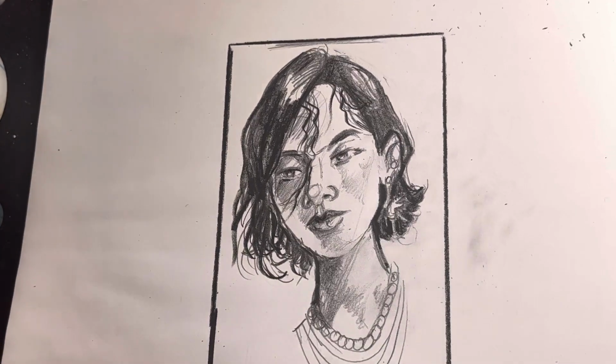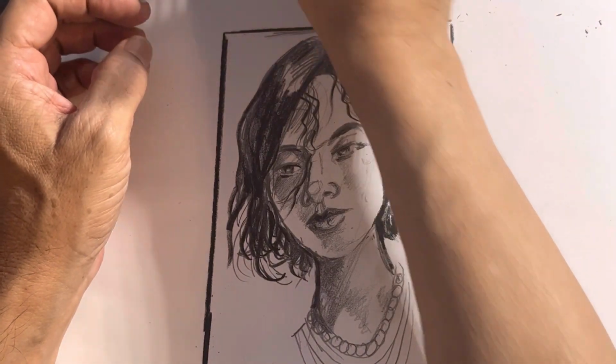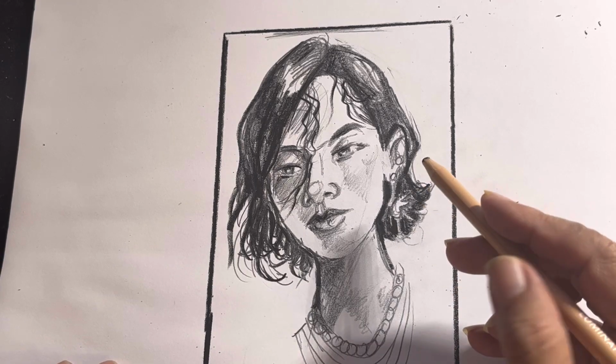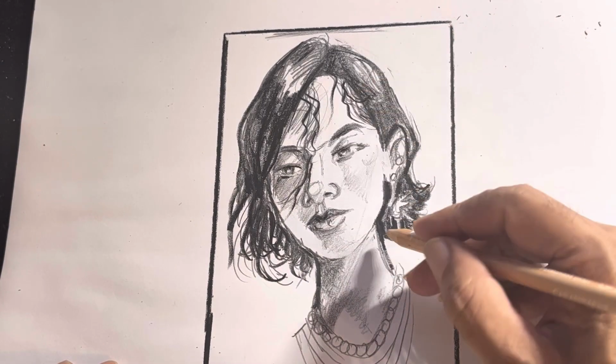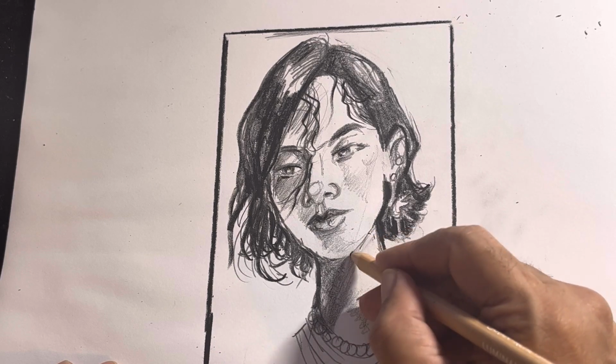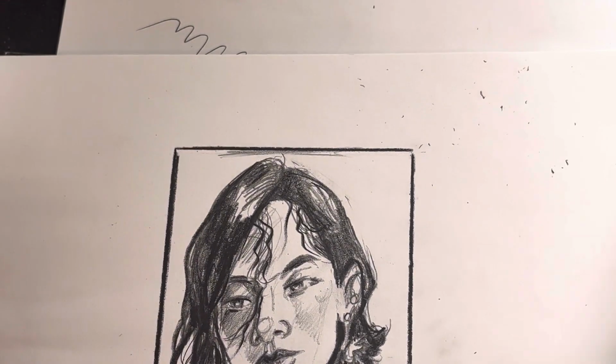So there's our portrait, a penciling in, and it's a quick one. It's done in about 20 minutes to study this. So you could call this a pencil study of what you want to do.